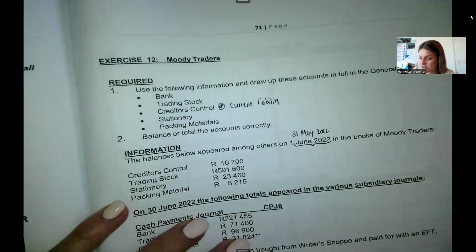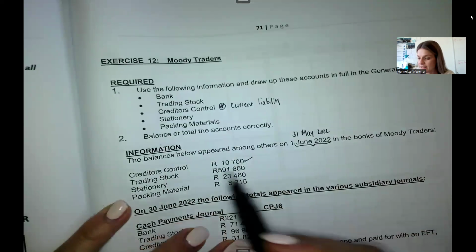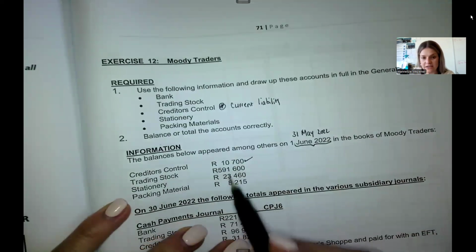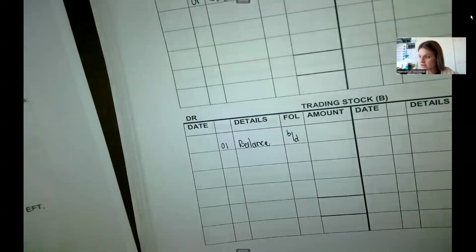Then I'm going to go to creditors control and tick it off to say that I've now used that. Next up, I also had some trading stock that I started with. Hopefully I will sell that because it's a huge amount. So we'll go to trading stock.